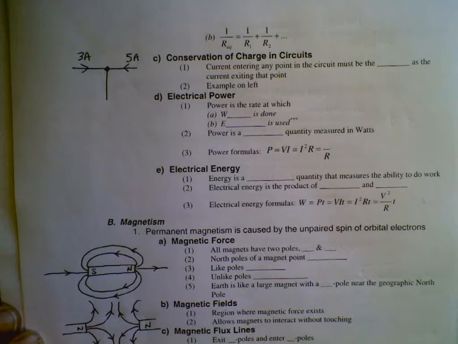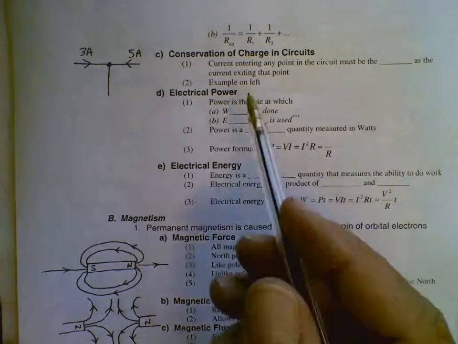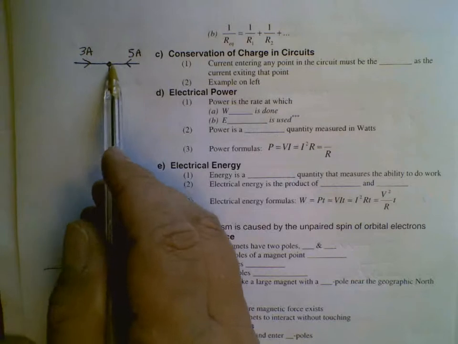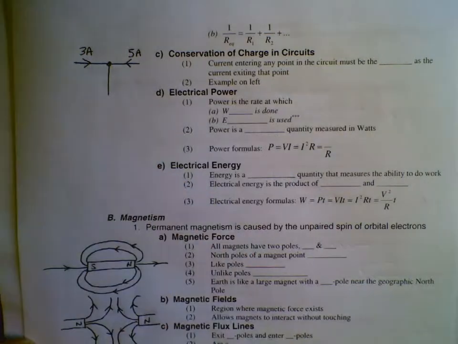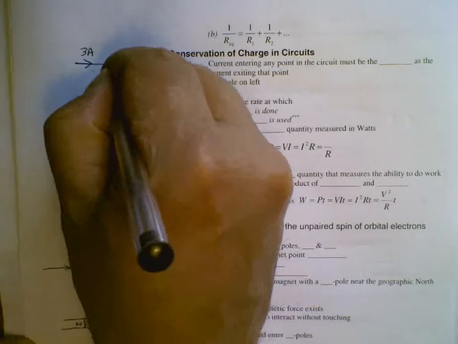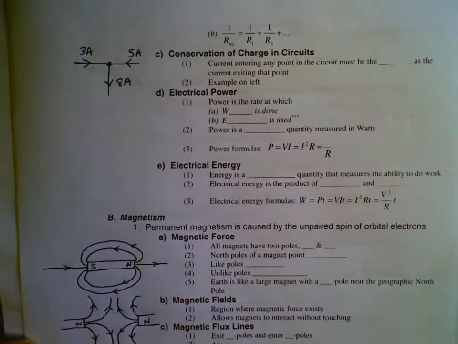Conservation of charge in circuits. We could say that current entering any point in the circuit must be the same as the current exiting that point. And so here's a little example that we have over here. We have 3 amps going into a branch point. We have 5 amps going into a branch point. So the amount of charge coming in has to be equal to the amount of charge leaving. So we're going to have 8 amps exiting that branch point in the circuit.